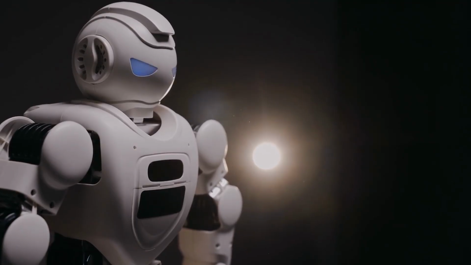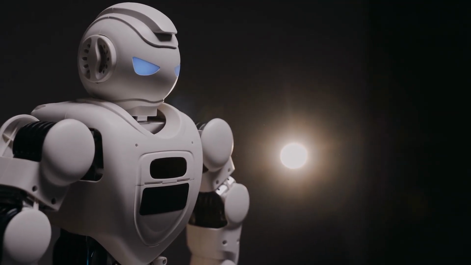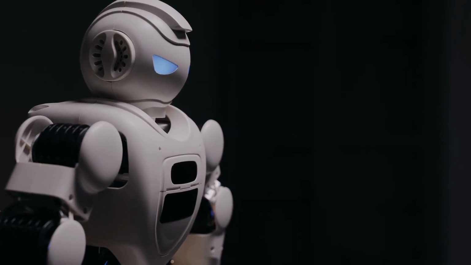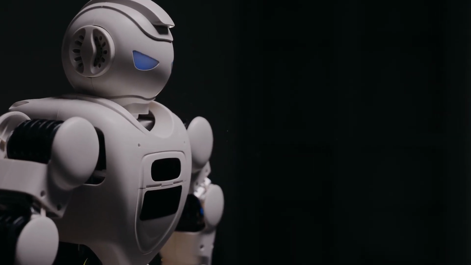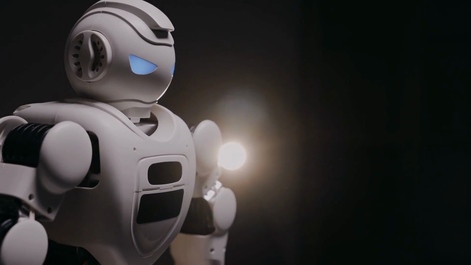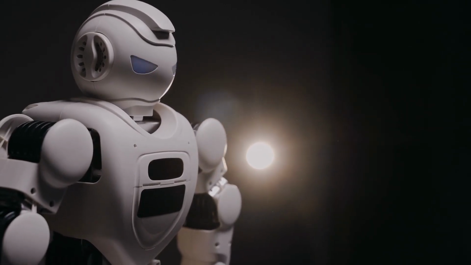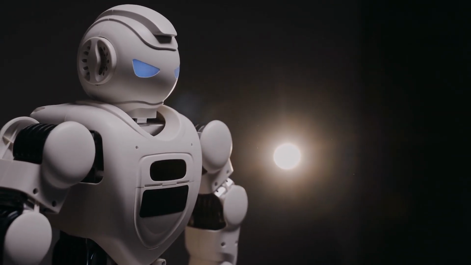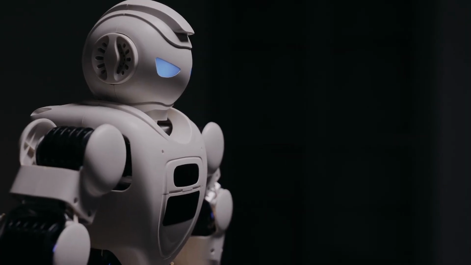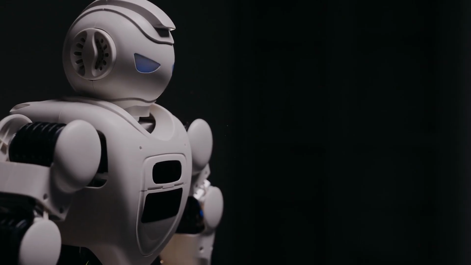Component 2, system prompts. This is critical. Your system prompt defines who your agent is and how it behaves. Don't skip this. Write something like, "You are a helpful customer support agent for [company name]. You answer questions about products, shipping, and returns. You are friendly, concise, and always offer to escalate to a human if needed."